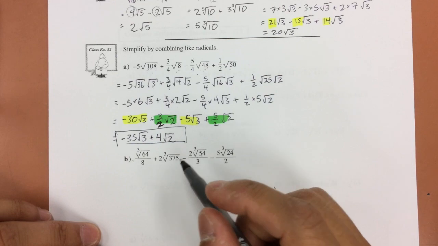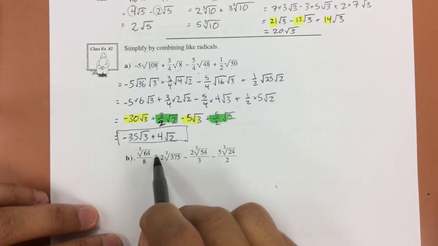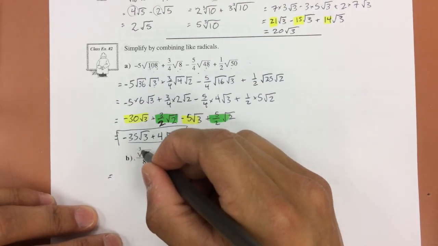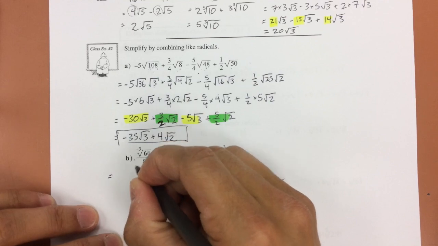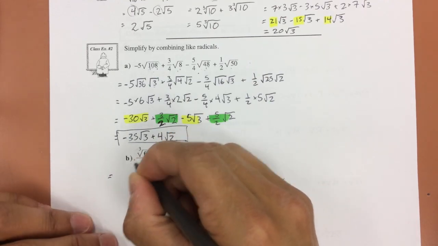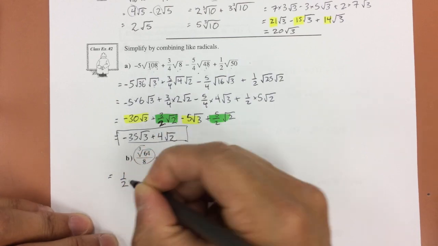And another way you can look at it is if you just simplify some of them right away, and actually here, maybe I will do this one. So cube root of 64 over 8. Well, cube root of 64 is just 4 over 8, so this will simplify into 1 over 2.